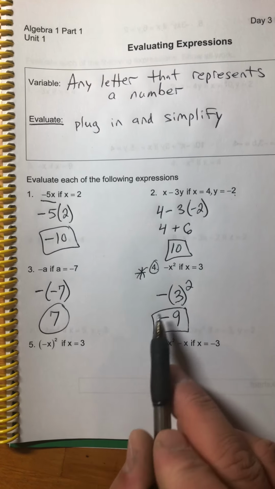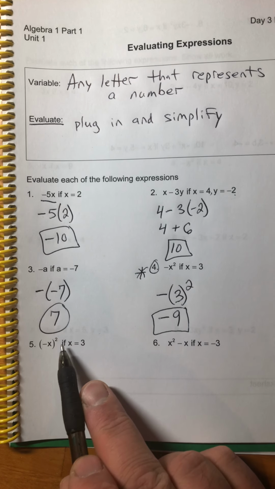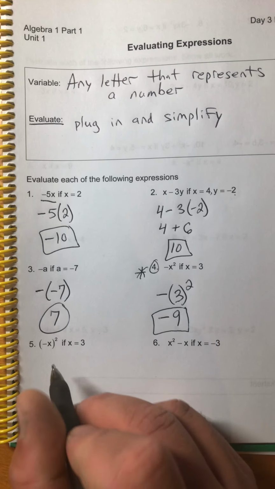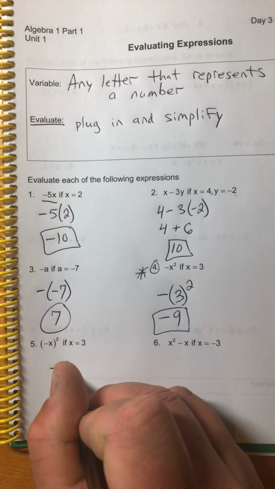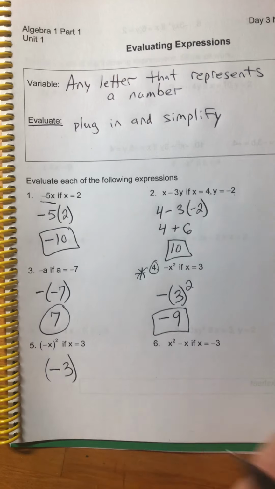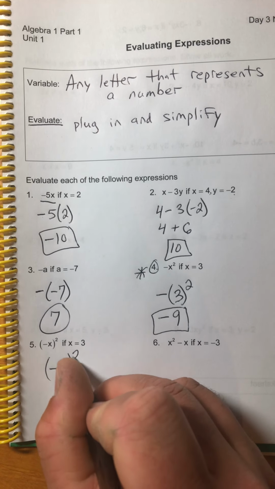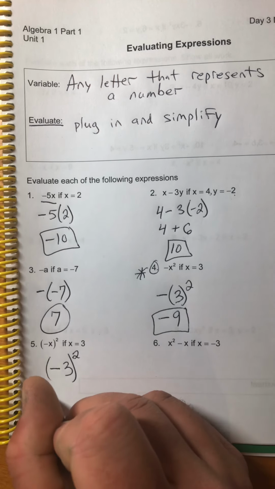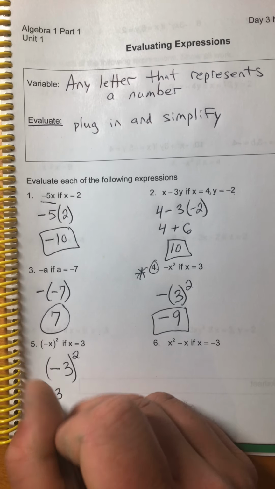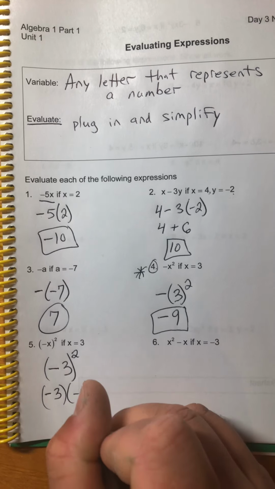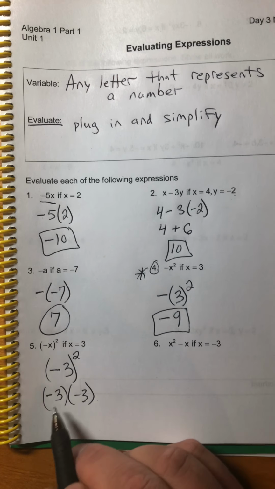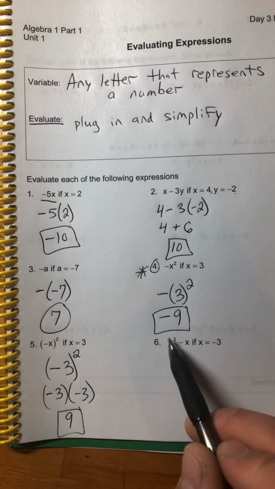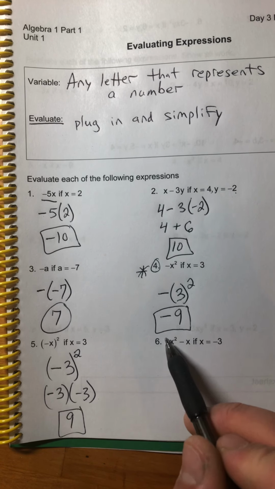Number 5 is a little bit different. It looks very similar, but it's actually a different number. This is negative x all squared, all right? So this one is different. I would say this is negative 3. Those parentheses are already there, all squared. All right, now I am squaring the negative 3. So, like we said last week, though, if I'm squaring something, that's negative 3 times itself. All right, you see it twice, which is positive 9. So they look very similar, different answers, though. Be careful with those two.